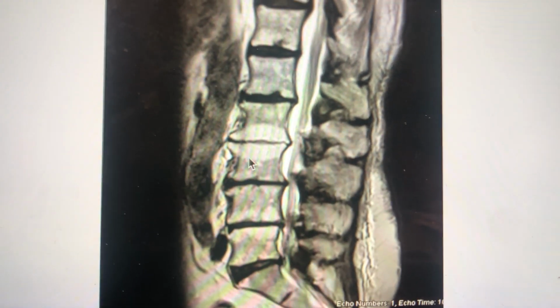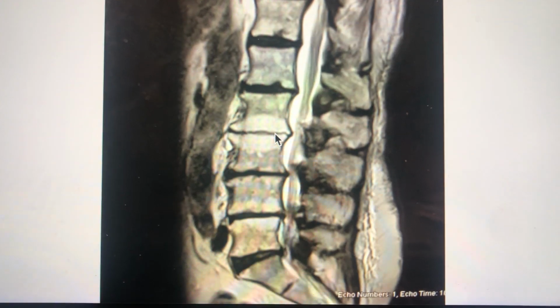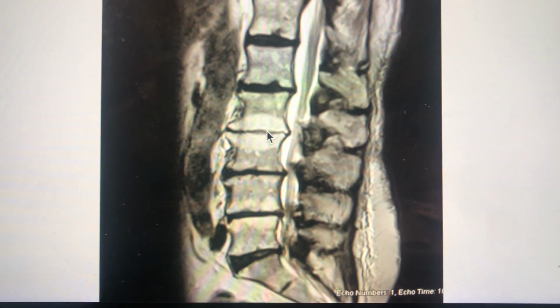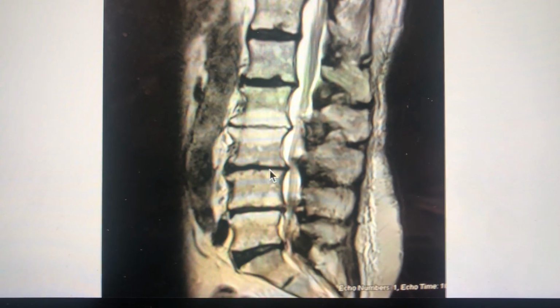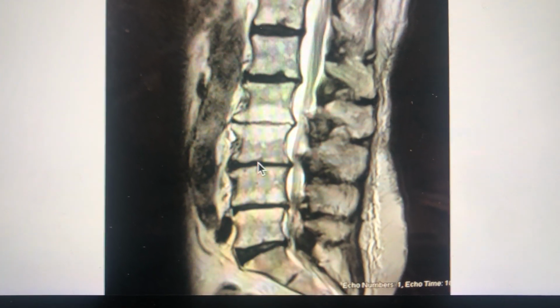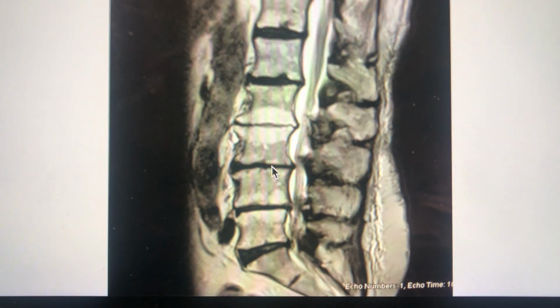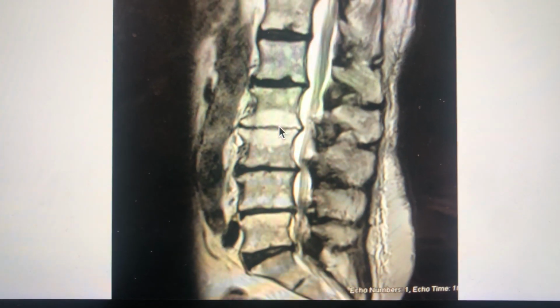If you look at this, you can see there's collapse here of the L23 disc. It's almost non-existent now. This is the L34 disc. It's also quite compressed and collapsed, but not as much bone on bone here.